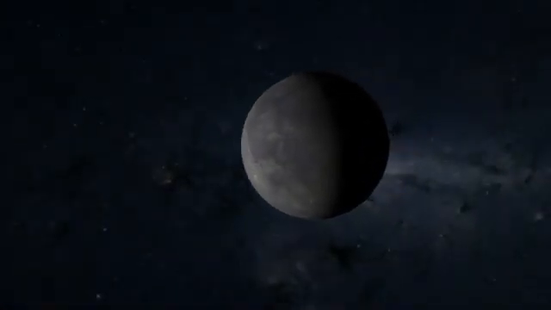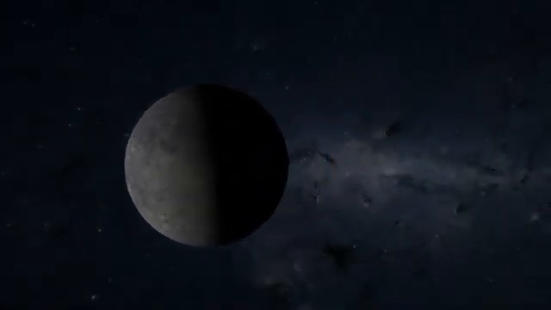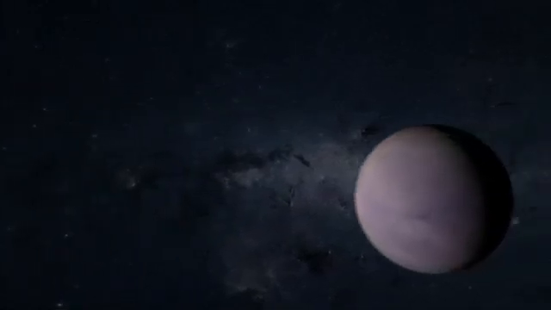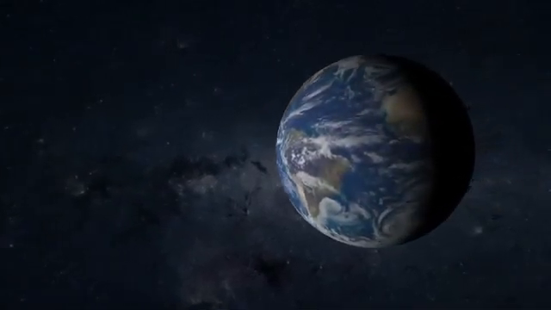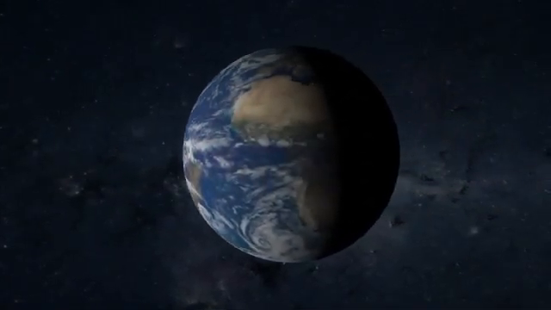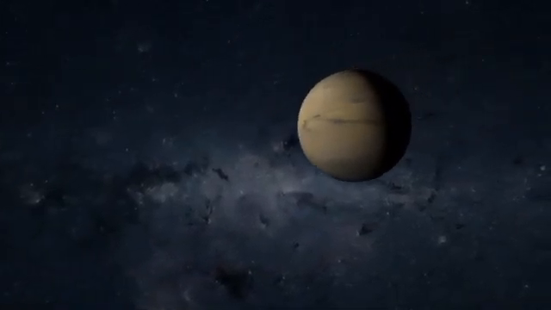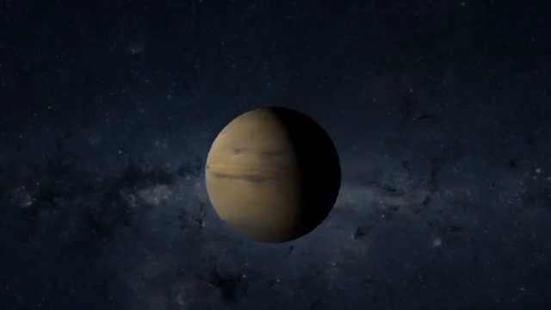There are 8 major planets. Mercury, which is closest to the Sun and very barren. Venus, with her thick atmosphere and furious volcanoes. Earth, the only known planet to host life. And Mars, the red planet, a neighbor that has had a lot of human-made visitors.